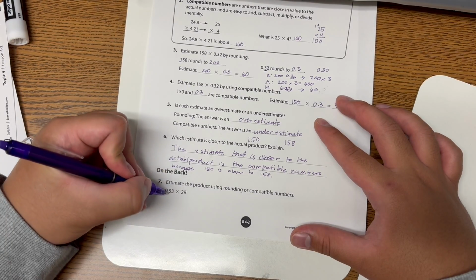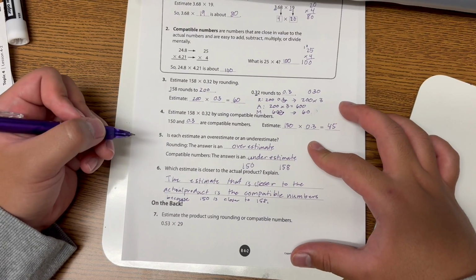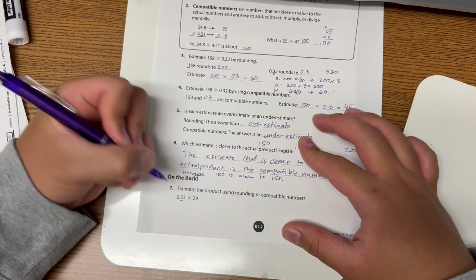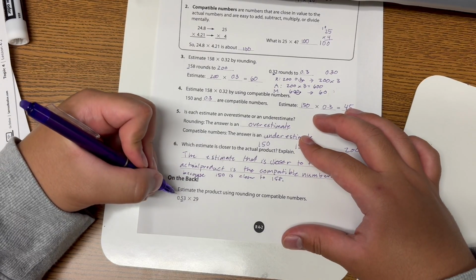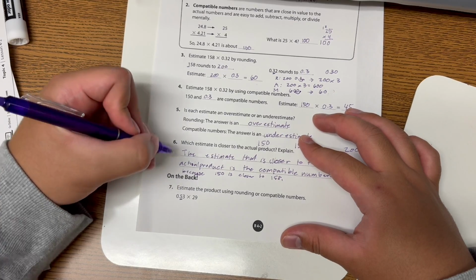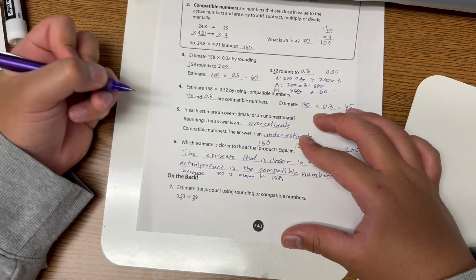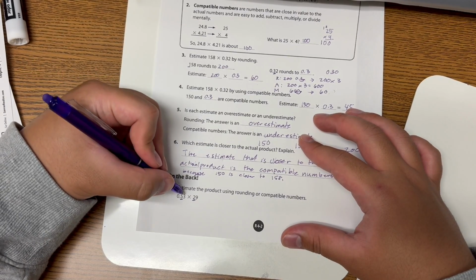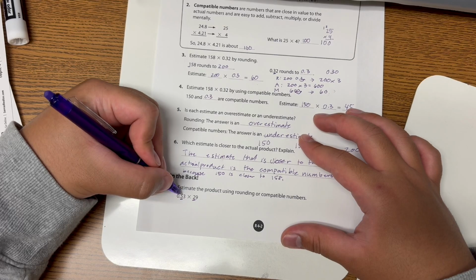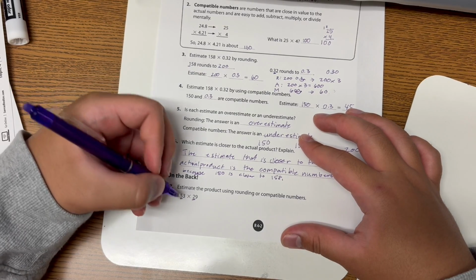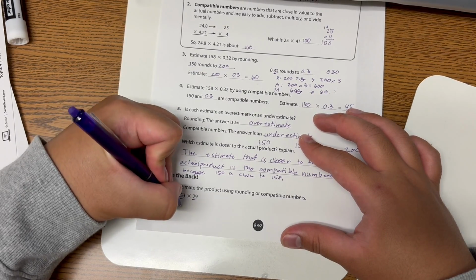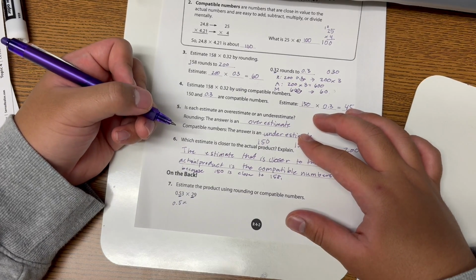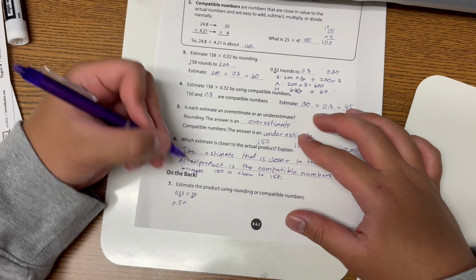So, we can round using the greatest non-zero digit in each number. My greatest non-zero digit in 53 hundredths is the 5 in the tenths place, and my greatest non-zero digit in 29 is the 2. When I look at one digit to the right of the 5, 3 is less than 5, so I would rewrite this as 5/10.